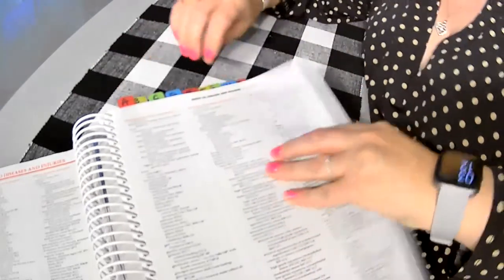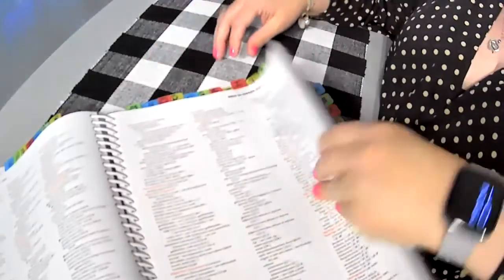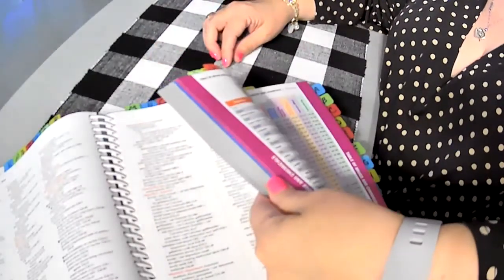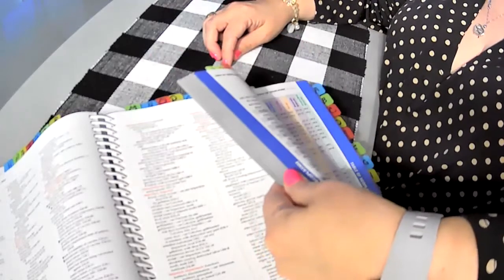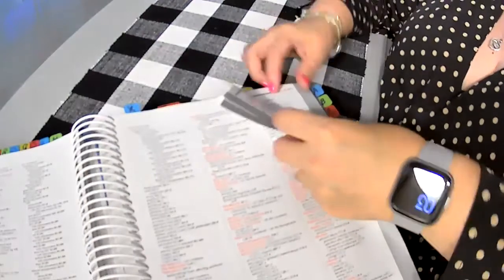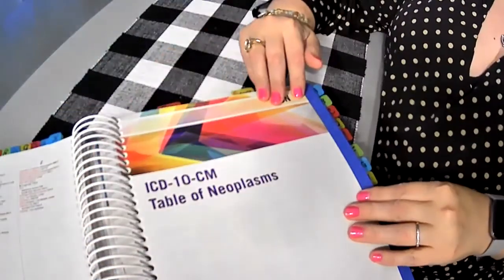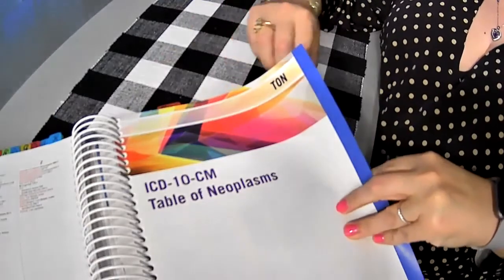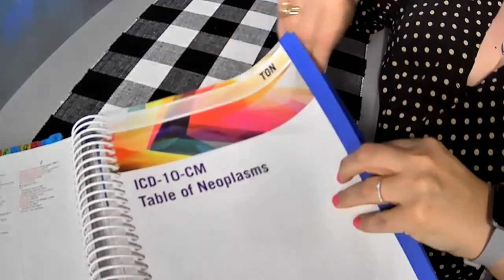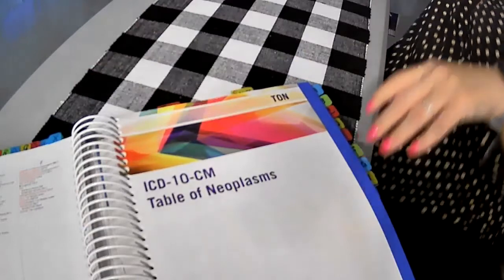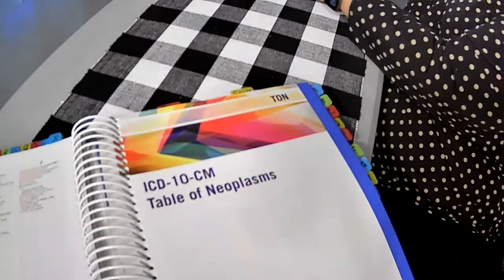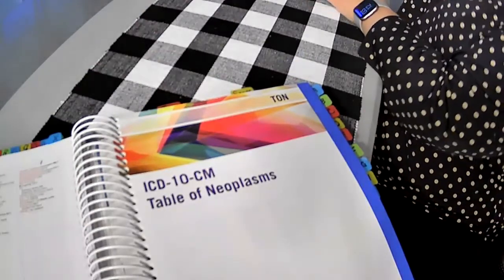Okay. So after our index, we were talking about, and I have not yet labeled these, the external causes table. Well, I'm kind of going to show you. This is our table of neoplasms, and it is blue. And I usually put, and I'm going to grab it just so you guys can see, I'm not going to write on it. I'm just going to grab some.